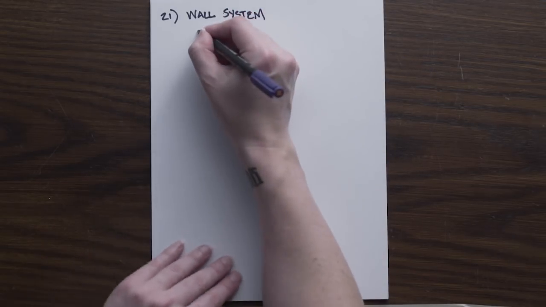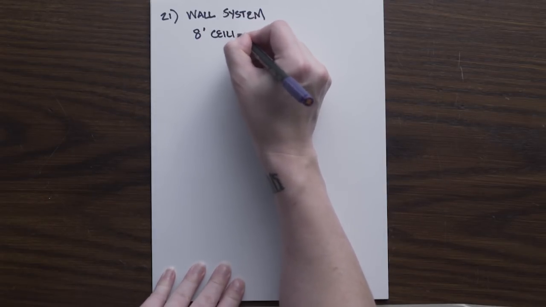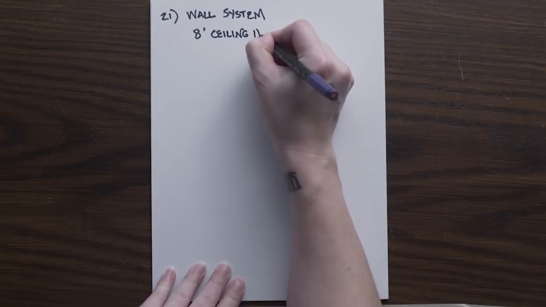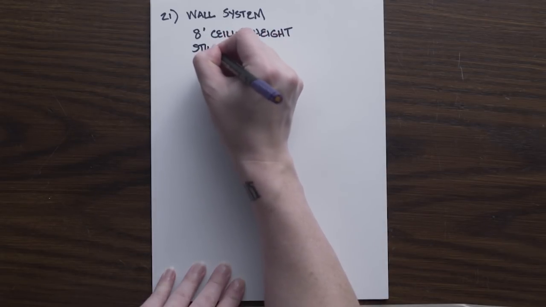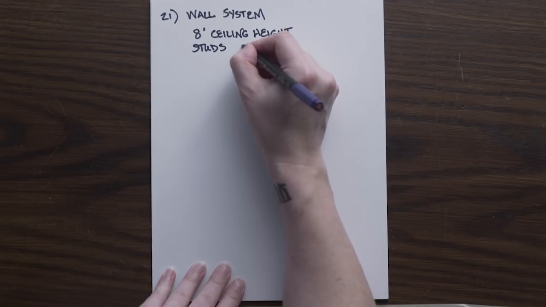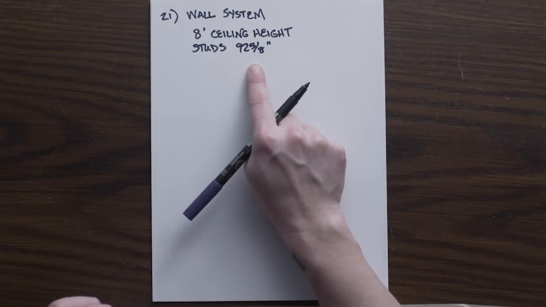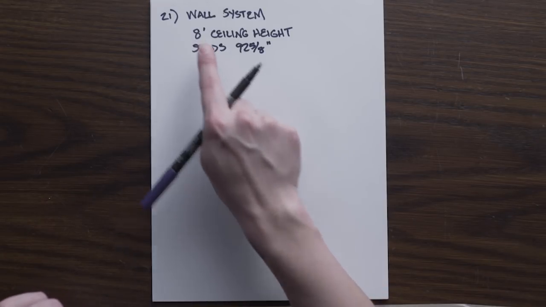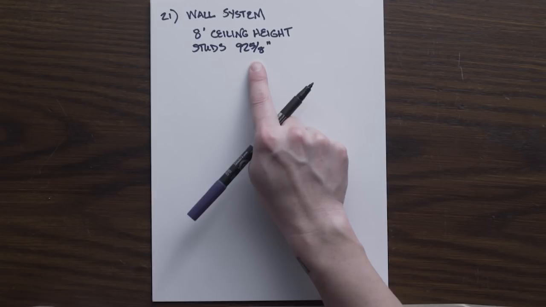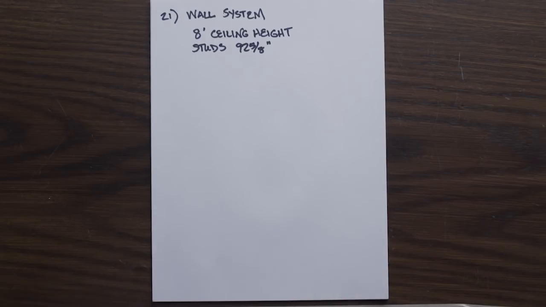And this is where I want to explain how we can end up with an 8-foot ceiling height when we use studs that are 92 5/8 inch. This is considered a pre-cut stud. We need to make sure that we use this whenever we're using an 8-foot ceiling height. Remember from the first problem set we discussed that a 9-foot ceiling height would require 104 5/8.